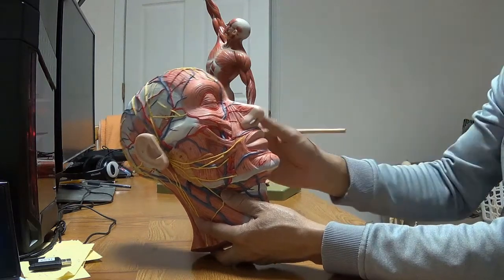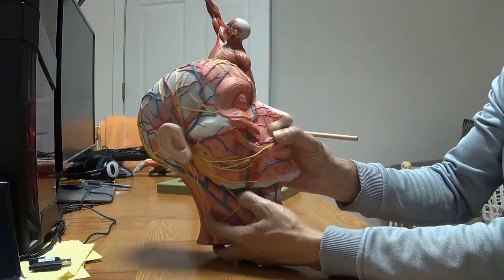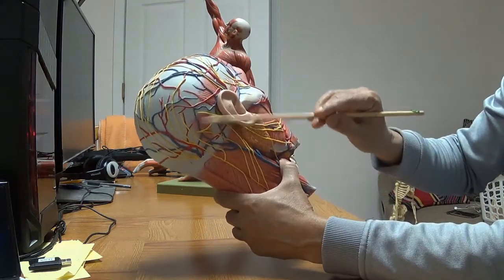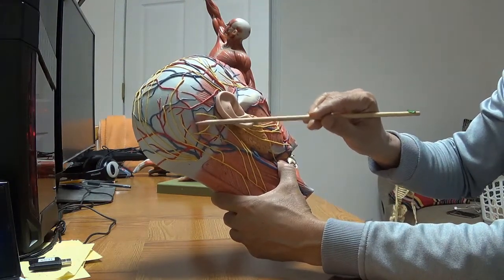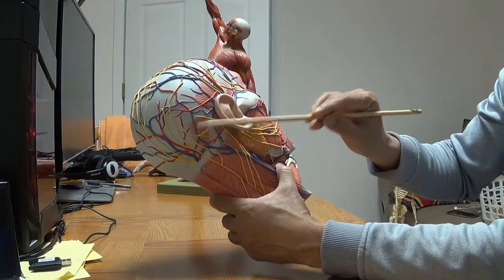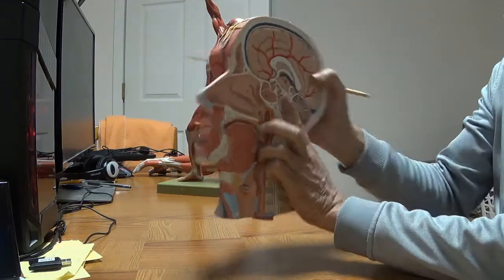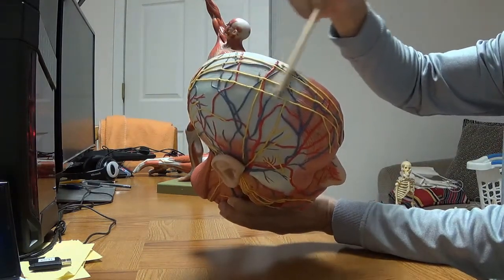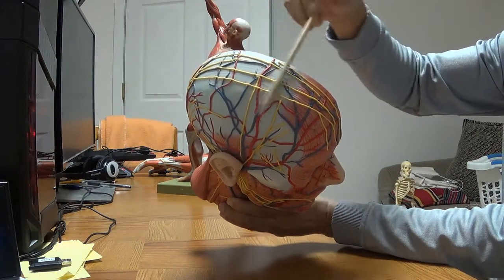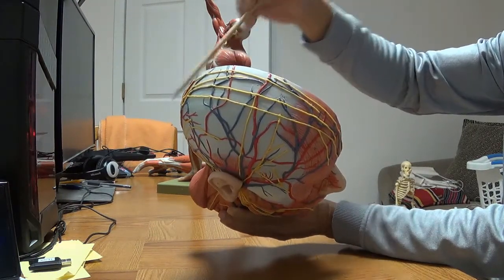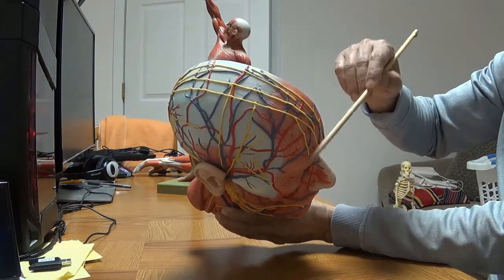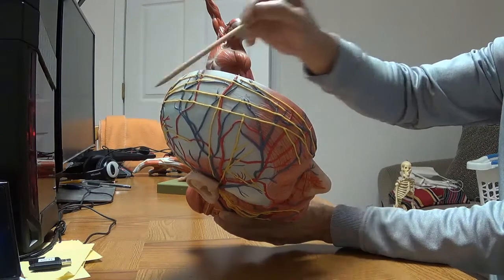So let's go back to the occipitofrontalis muscle again. This is the back part of the occipitofrontalis, that is the occipital belly, and this is the front belly of occipitofrontalis, and this white sheet is the epicranial aponeurosis or galea aponeurotica. This muscle helps to move the scalp anterior-posteriorly.